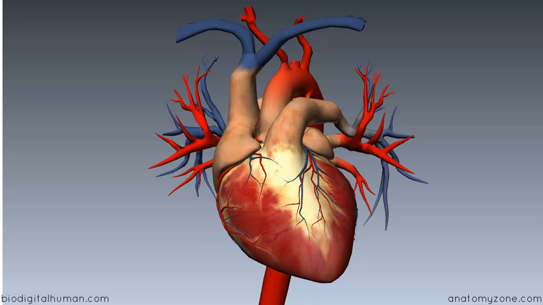So that's the left side of the heart, and that completes my series on the four chambers of the heart and some of the features that you need to know about.